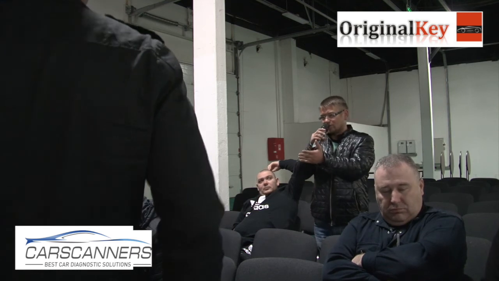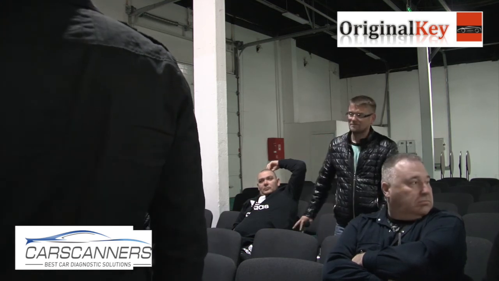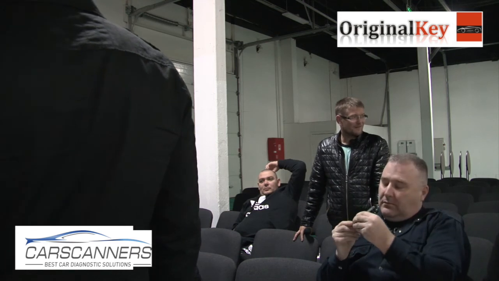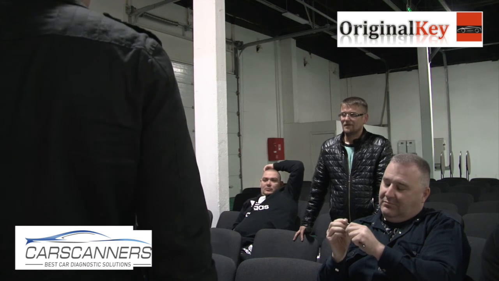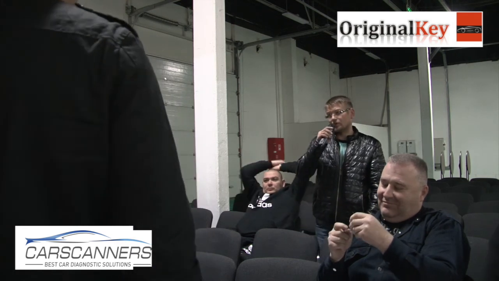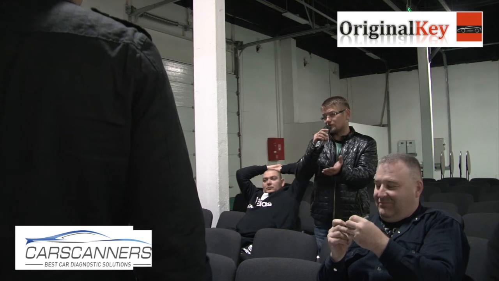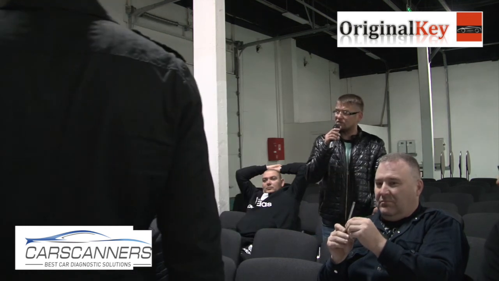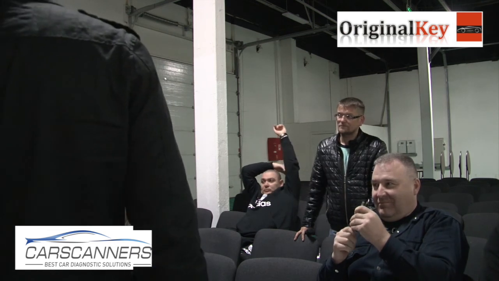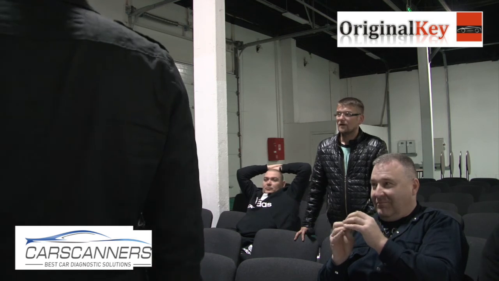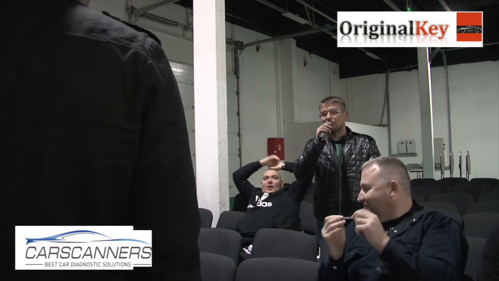Can we adjust the mileage on this machine? We still don't do it. It will be possible in a couple of weeks. It would be really useful, because if we could adjust the mileage, this vehicle probably would not leave this room. It will be possible in a couple of weeks.